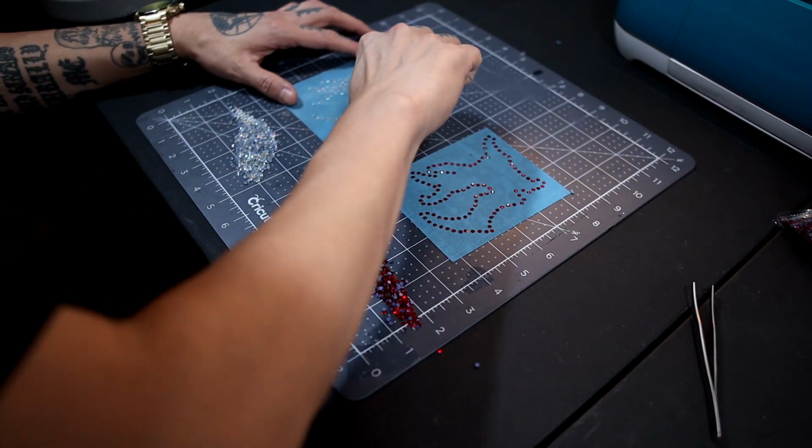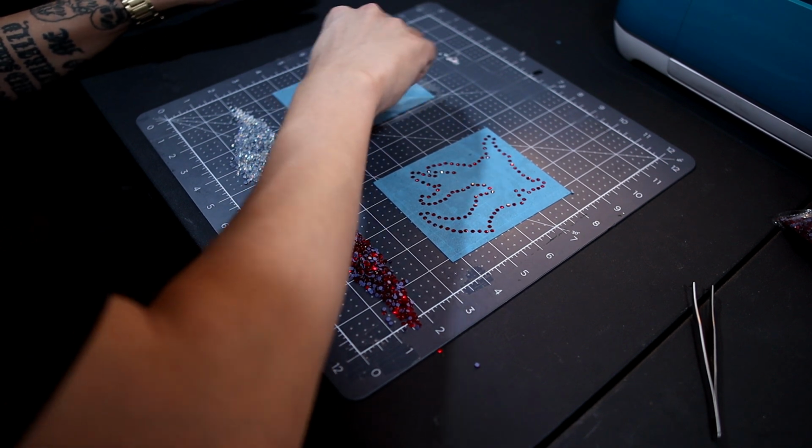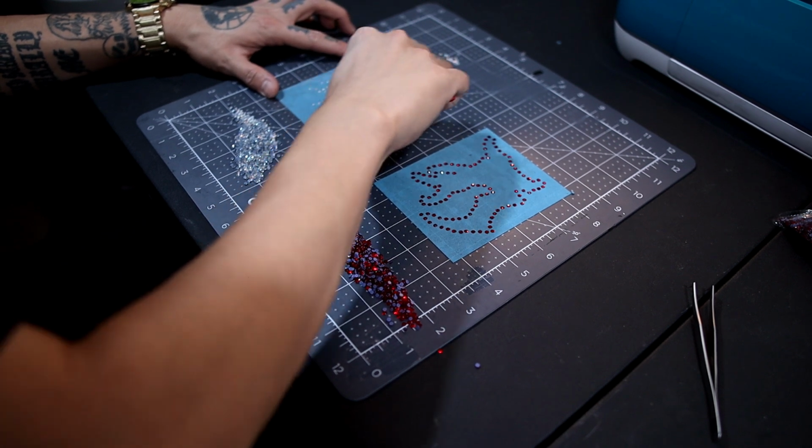There we go. Now I usually like to brush it just to make sure all the stones are touching the tape, so when we lift it, we don't leave any of them behind.